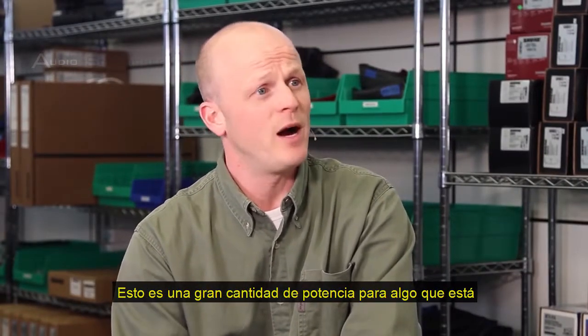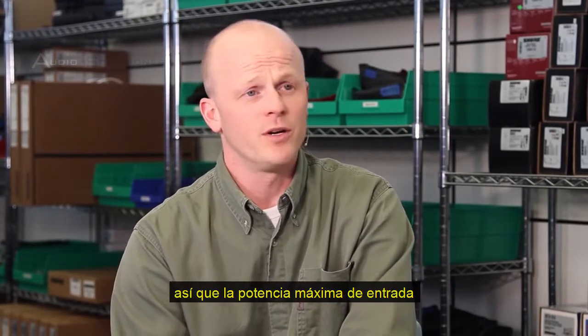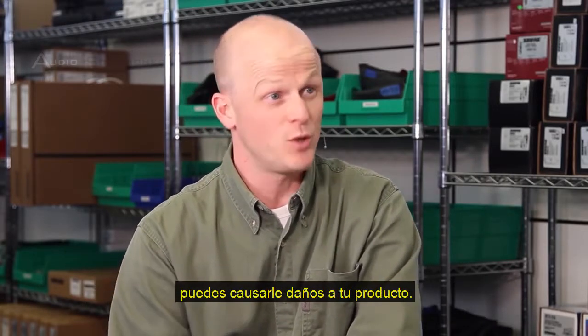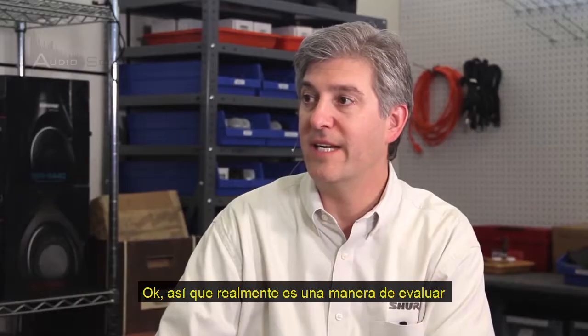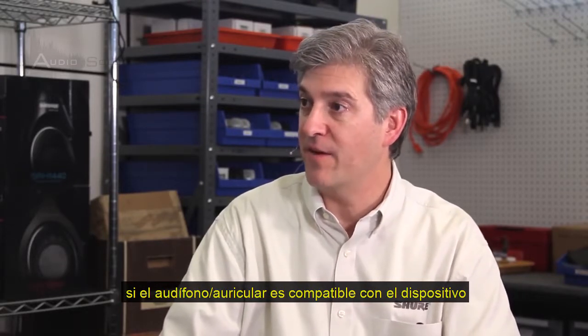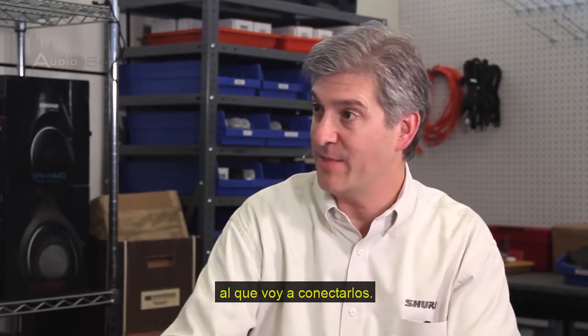That's a huge amount of power for something that's right next to your eardrum. So maximum input power is also a guide to say if you go above this or even up to this range, you may cause damage to your product. Okay, so really it's a way of me being able to gauge whether the earphones and headphones are a good match for the product that I'm going to plug them into and the amount of power that's being supplied.